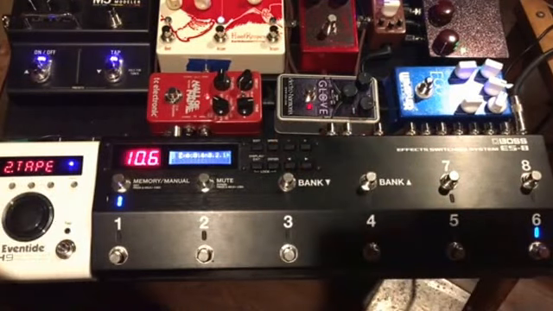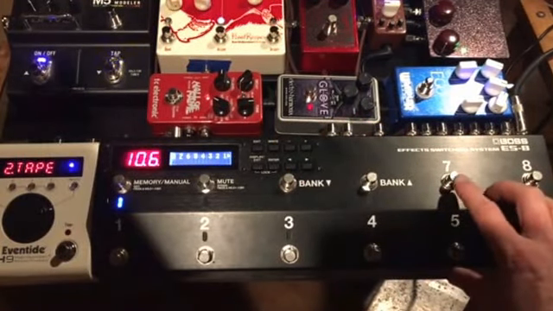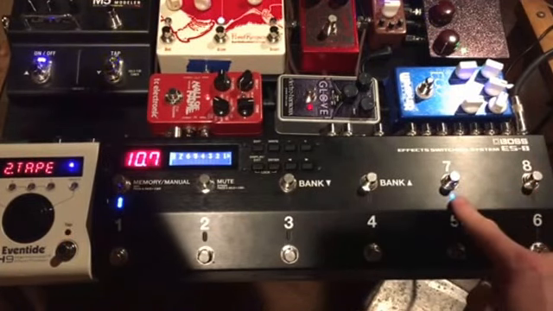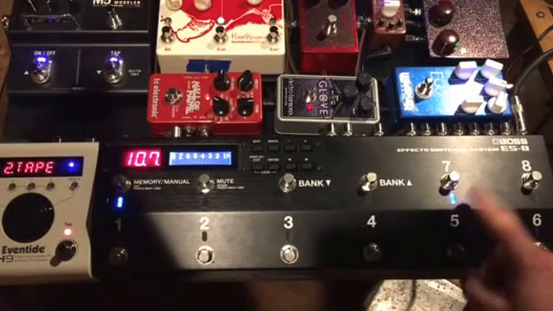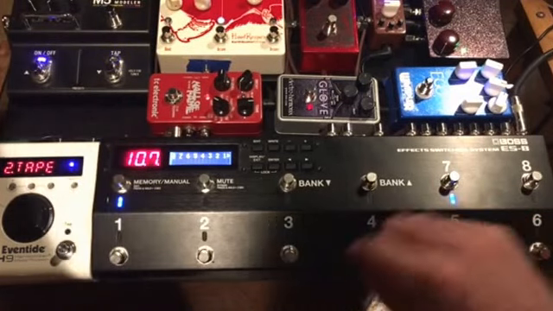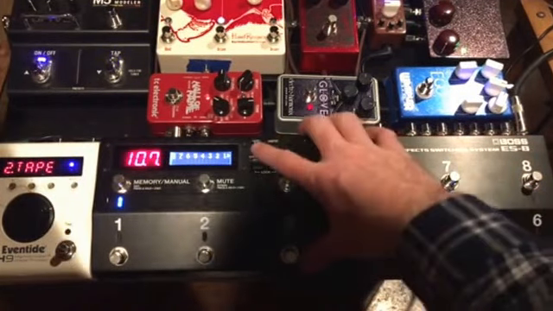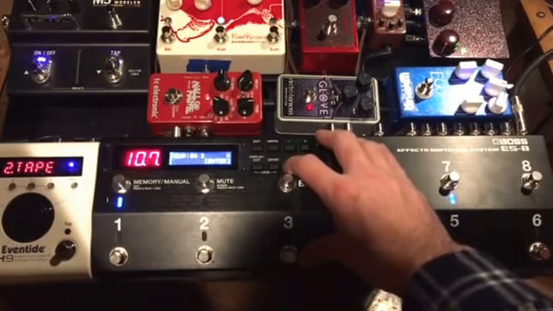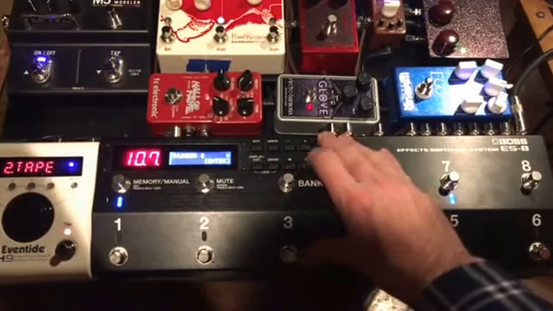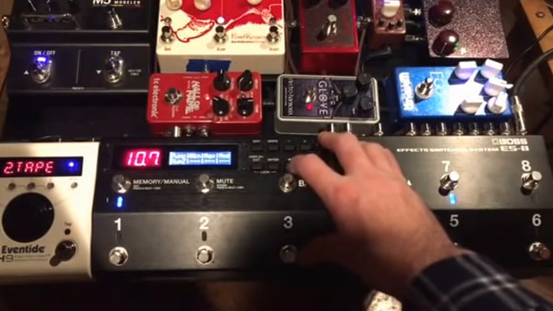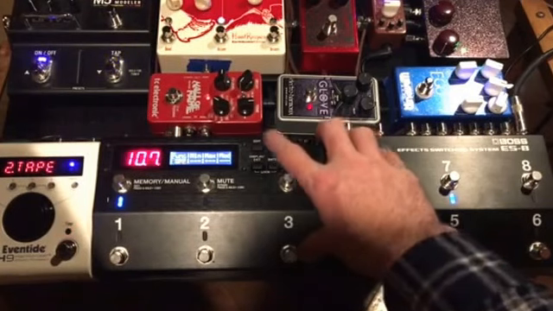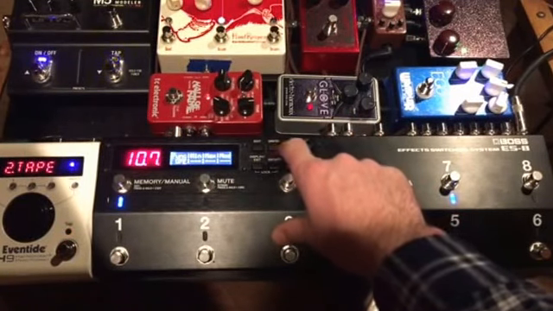Let me show you something. If you do not disengage the function of this button, it's still going to act like it's a preset. Okay? So what I did not do was go back to number 7, and I have to disengage the function. So I have to turn it off. Okay?